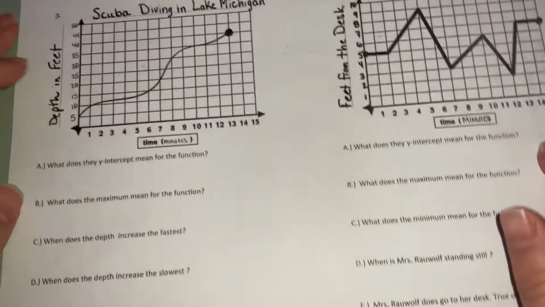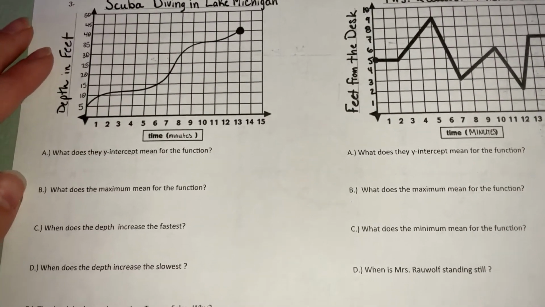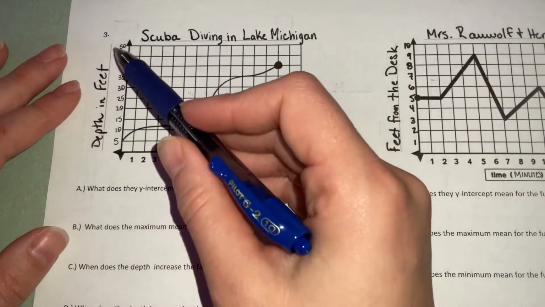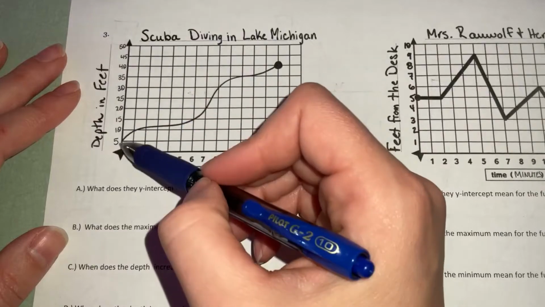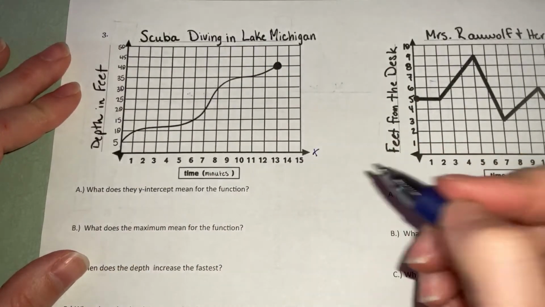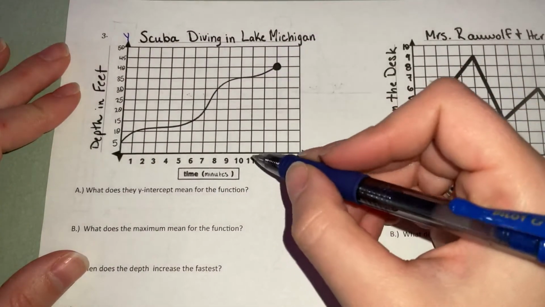Now let's talk about interpreting. So we are going to talk about scuba diving in Lake Michigan. So this is your depth in feet, so this is how deep underwater you are. And then at the bottom here on the x-axis, we have time in minutes. So our y-axis is about feet, our x-axis is about time in minutes.